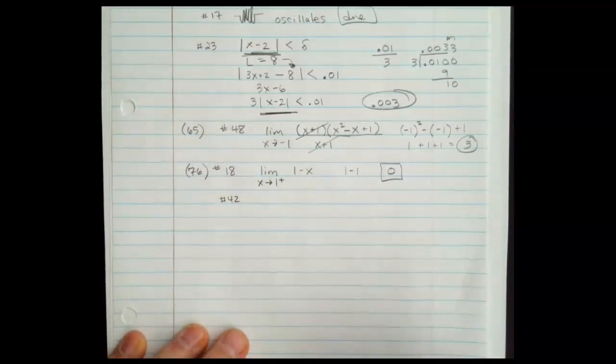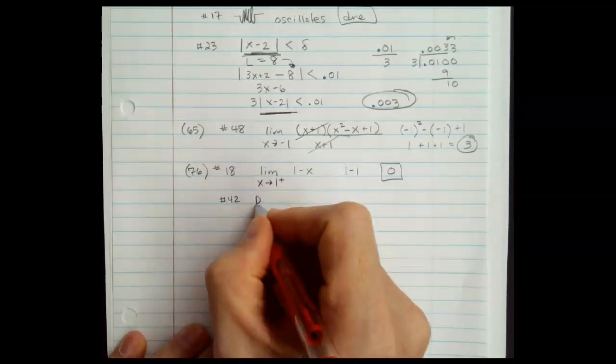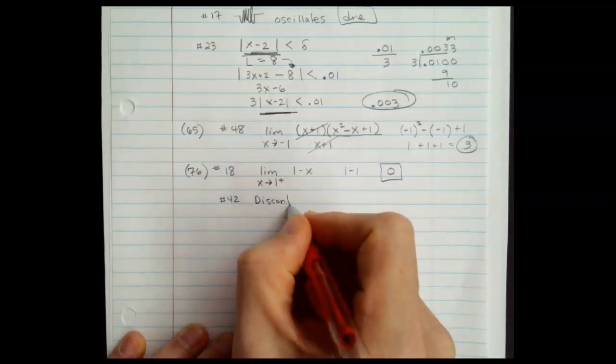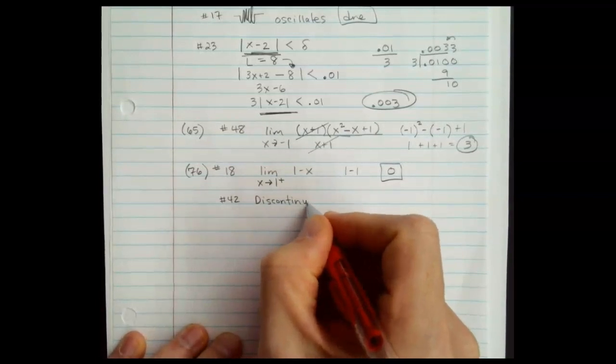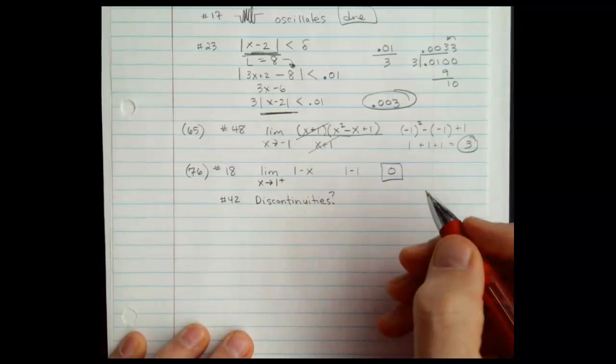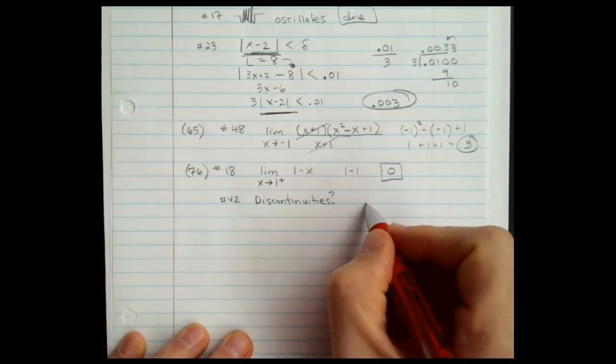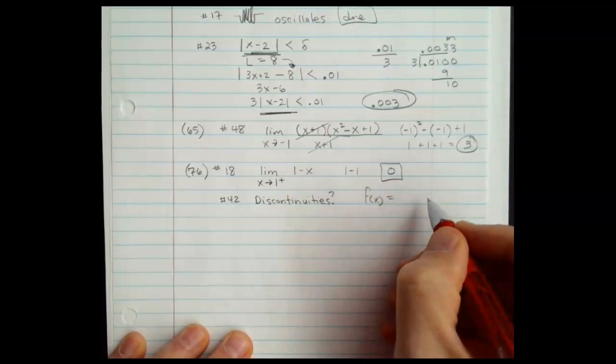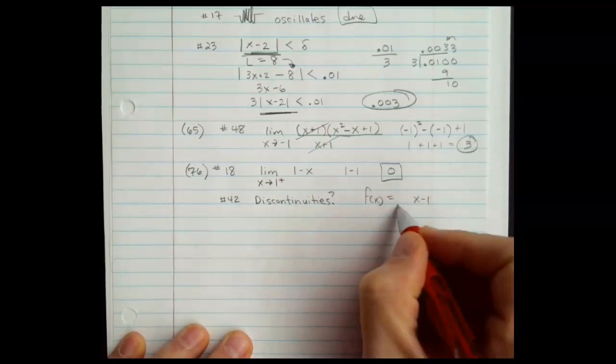So now I'm going to do number 42. Number 42 asked you for the discontinuities. And it was just a function. And it was x minus 1 in the numerator.